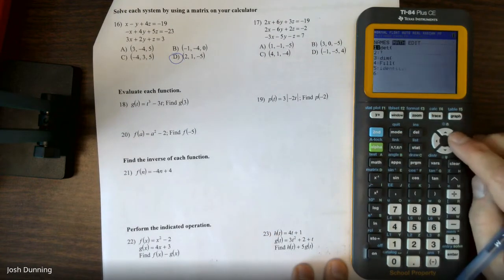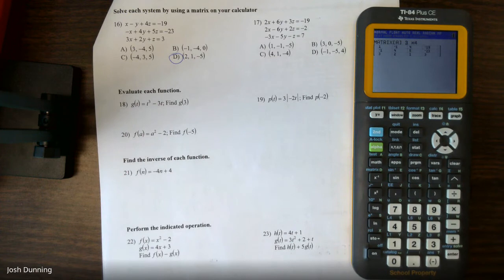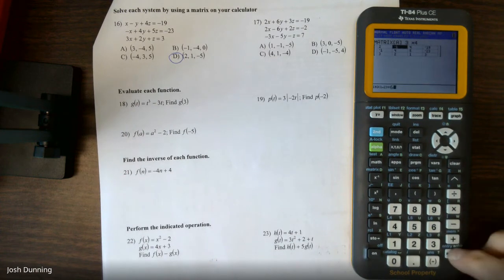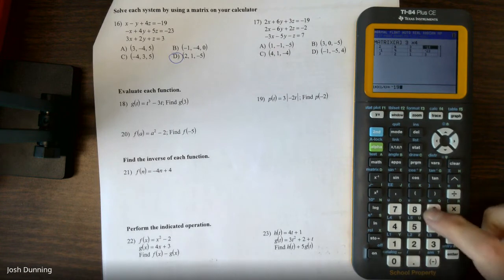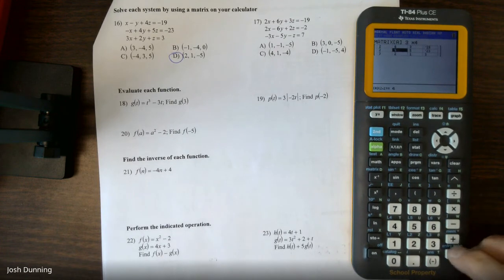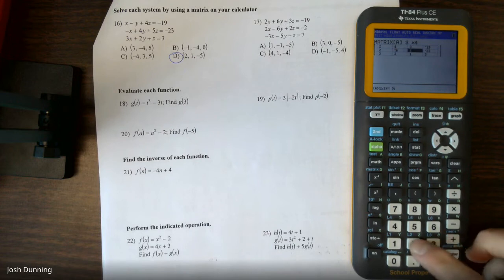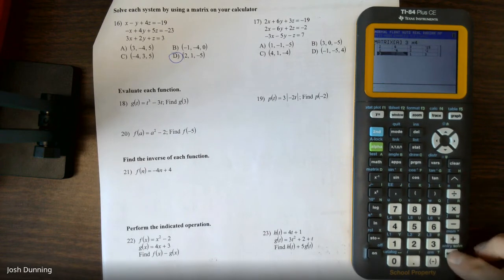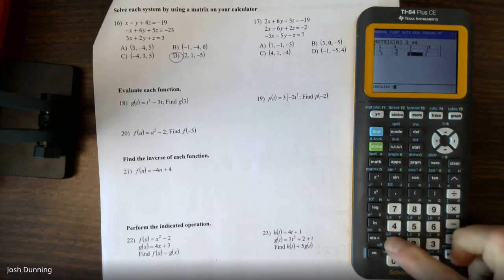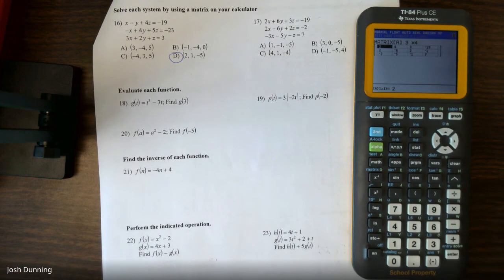Second matrix, over to edit. We'll type over all this. 2, 6, 3, negative 19, 2, negative 6, 2, negative 2, negative 3, negative 5, negative 1, second.